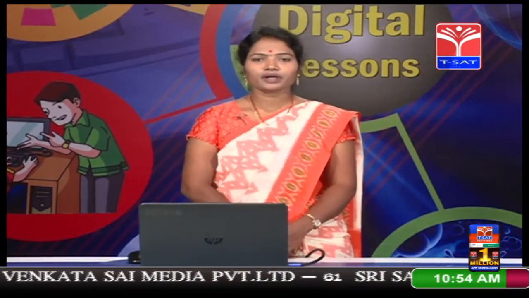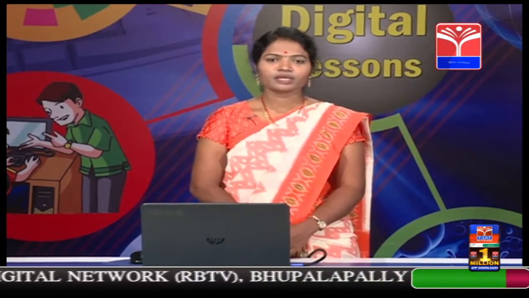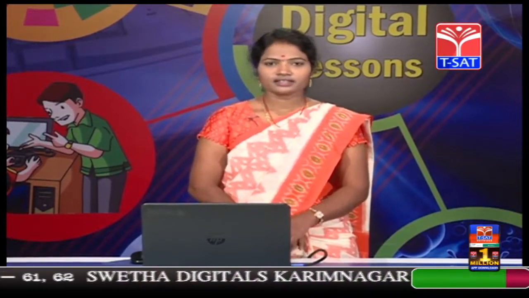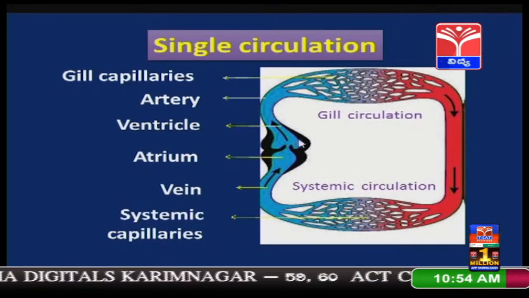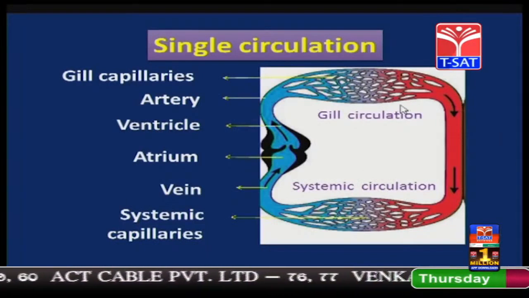Children, we know that the blood pumped by the heart is received by the arteries and arteries supply blood to the various body parts. From the body parts, veins receive the blood and pump it into the heart, but the course taken by the blood is different in different animals. Let us see. Children, observe the picture. This is the circulation of the fish.